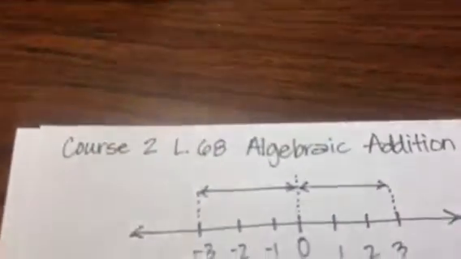Hello, my little geniuses. This is lesson 68 for course 2 on algebraic addition. It's not difficult, but it's a little wacky. Okay, so let me show you what I mean. All right, algebraic addition. Let's focus in on that really good.